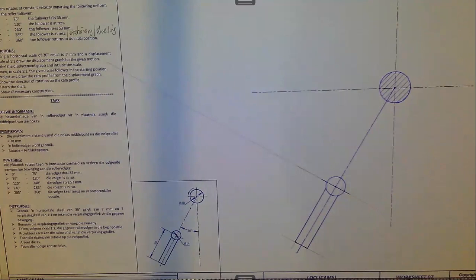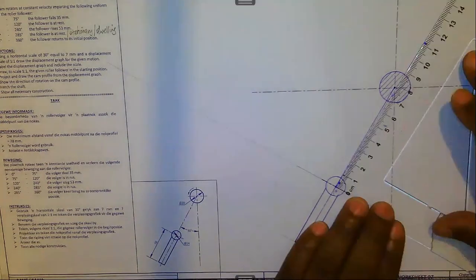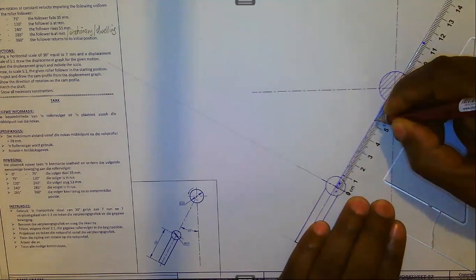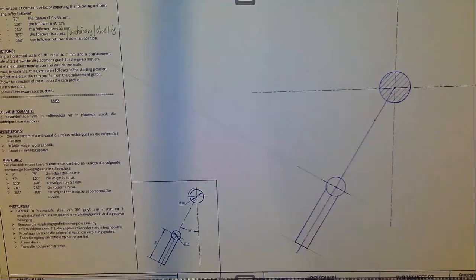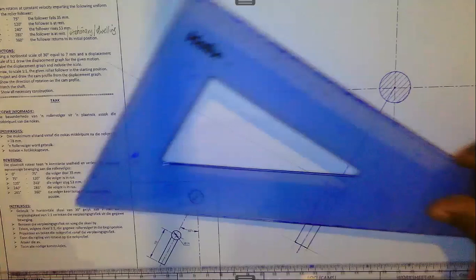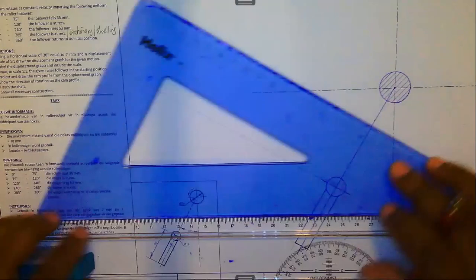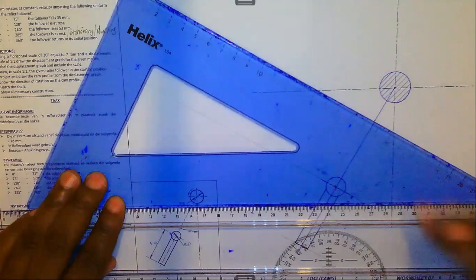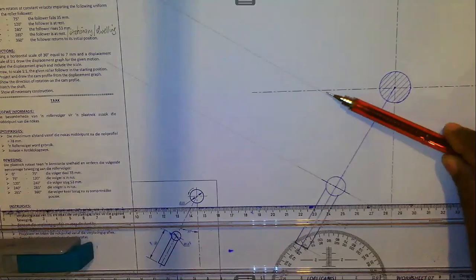Let's measure 3. Right, so the 53 would define the maximum displacement. So I'm going to draw a faint line like, all right. So our displacement from here, that's a maximum of 53.